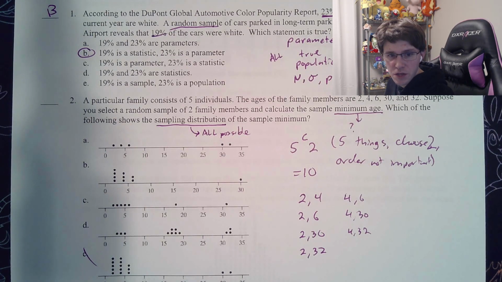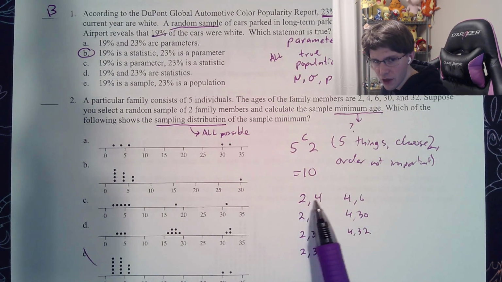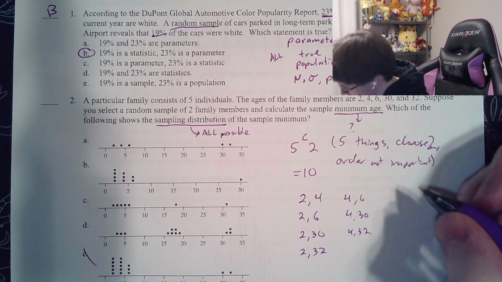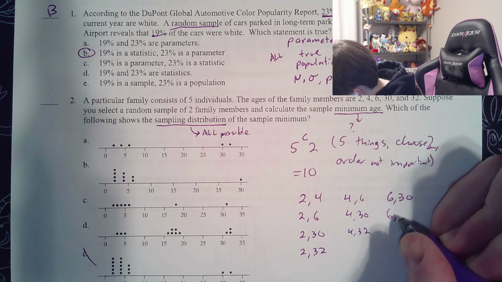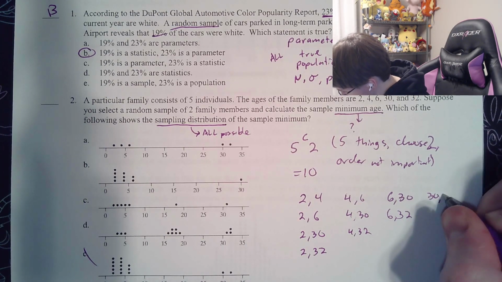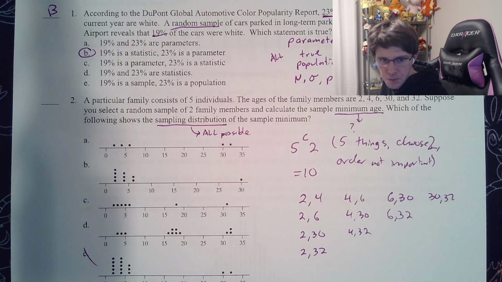So that's all those. If you notice, I have 3 of them because I didn't do 4 with the 2, because I already had that when I wrote this one down. So in the next column, I'm going to have even one less. So I'm going to have 6 and the 30, the 6 and the 32, and then the very last one in our sample will be 30 and 32, and we'll have the 10 that we expected to get.